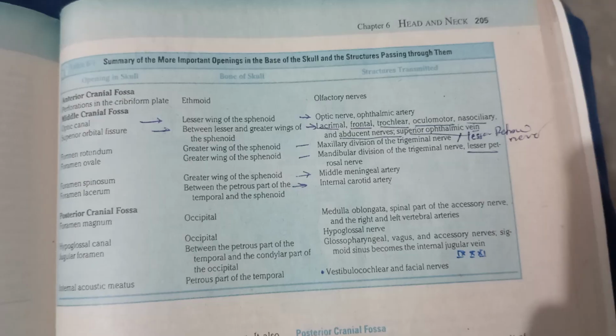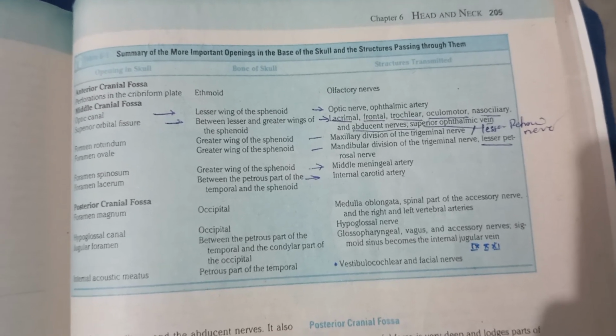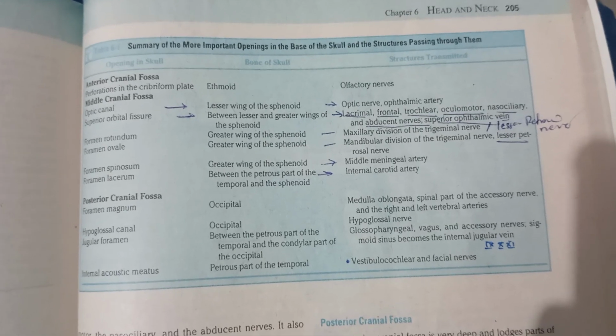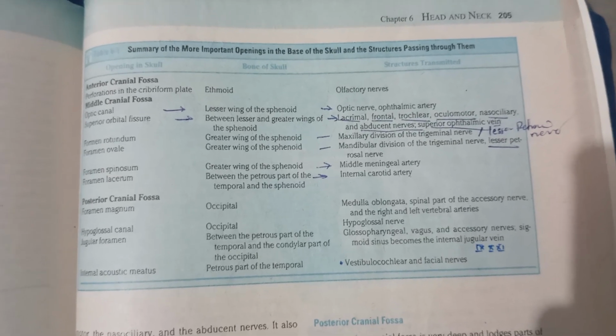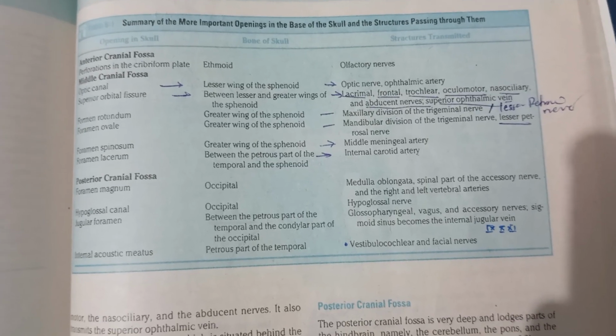Now, the foramen rotundum, present in the greater wing of the sphenoid, passes the maxillary division of the trigeminal nerve. After that, the foramen ovale, which is also part of the greater wing of the sphenoid, passes the mandibular division of the trigeminal nerve and the lesser petrosal nerve.